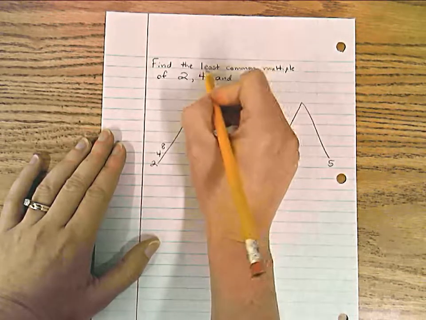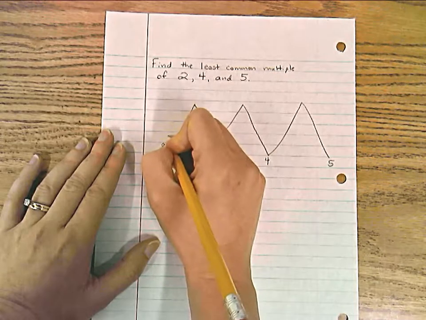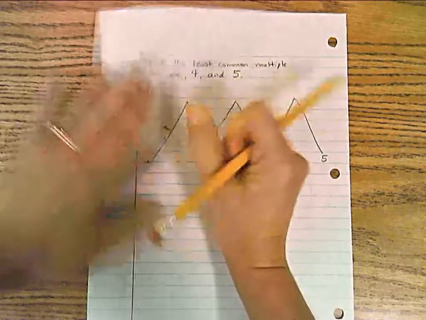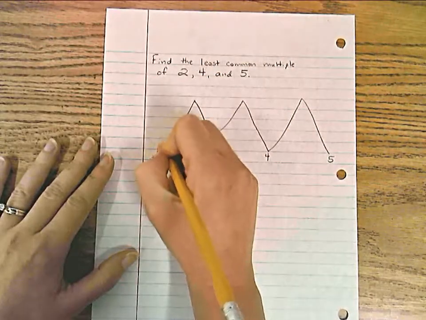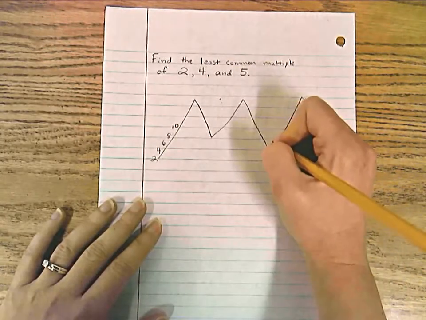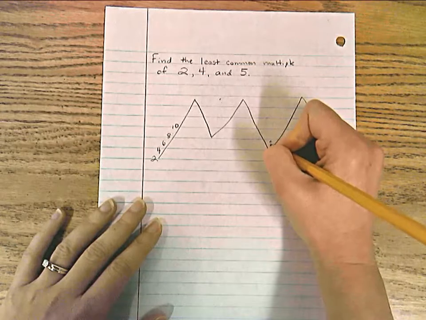So because I'm looking for the least common multiple, I'm going to do, I'm going to catch my mistake. I'm going to do 5 on each one first. I think I'll go this way.